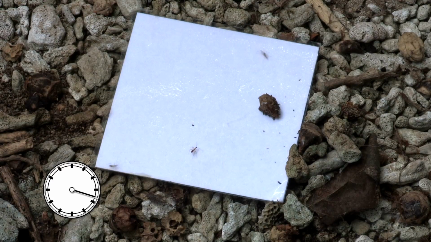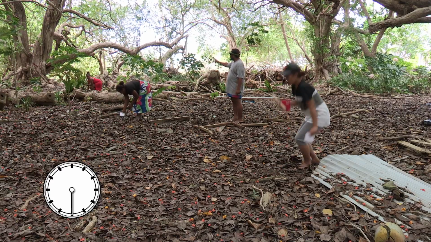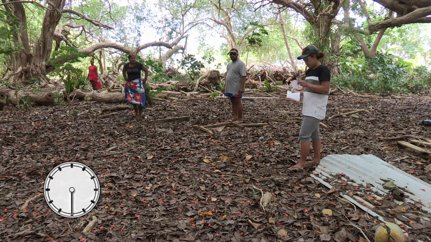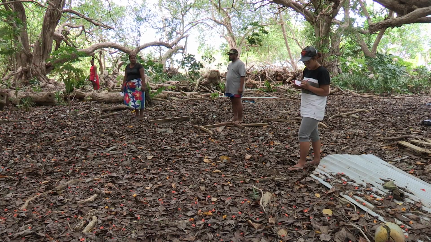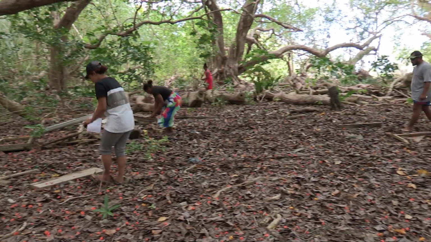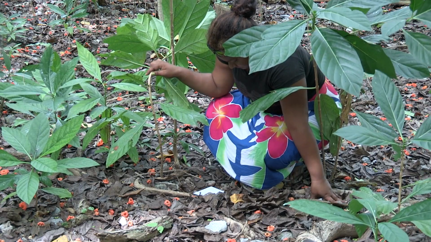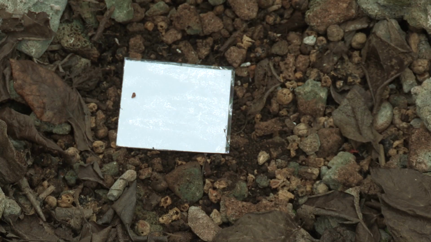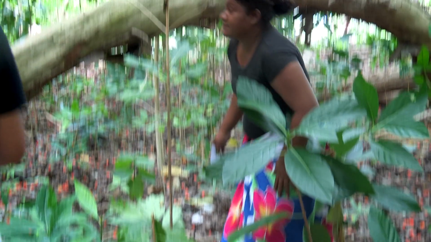When 30 seconds is up, the cards are picked up and one person records the results for all the observers. The team then moves on to the next position 5 meters away and repeats the process. Count the ants crossing the card again. This data can give an indication of where the center of the infestation is. After 30 seconds, the cards are collected, the data recorded, and the team moves on.